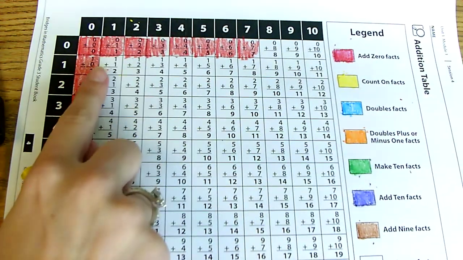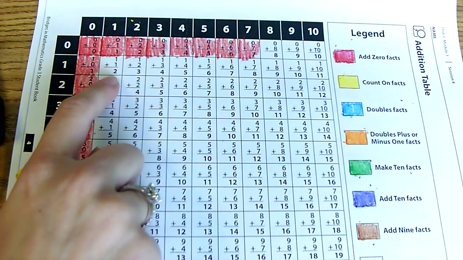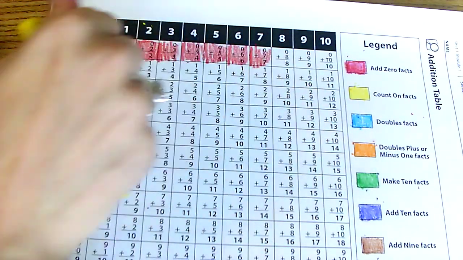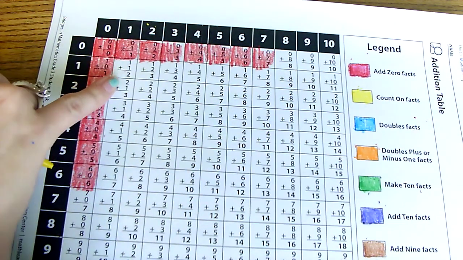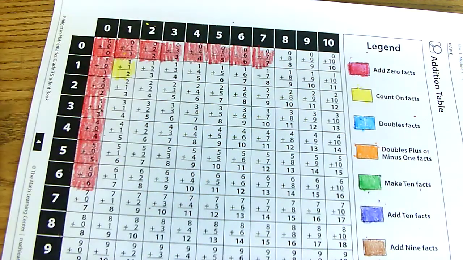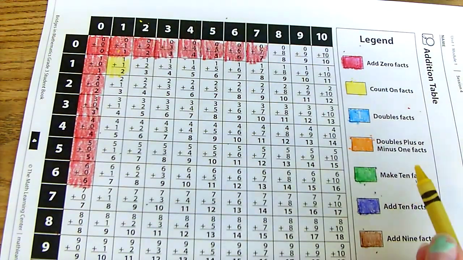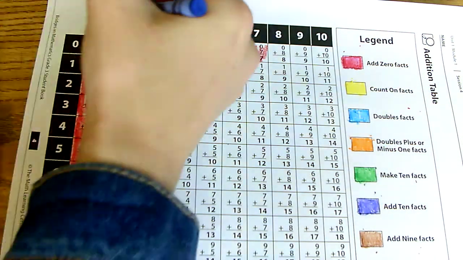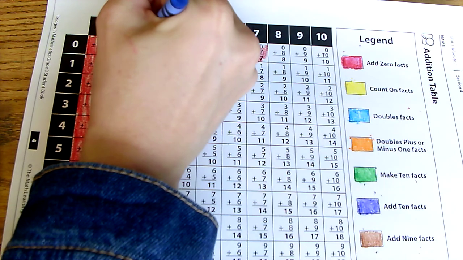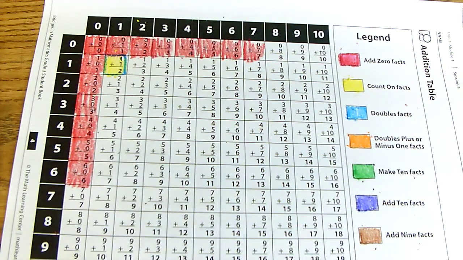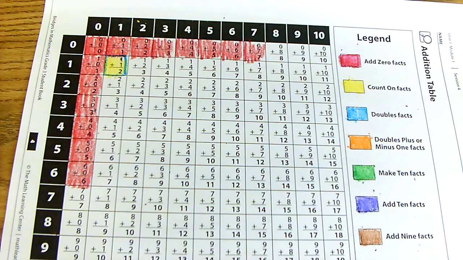So this 1 plus 1 equals 2, we're going to say it's a count on fact because we can start with 1 and then we could just say 2. So it's a count on fact, but it's also a doubles fact. So I'm going to put a blue box around it so that we know it's also a doubles fact.